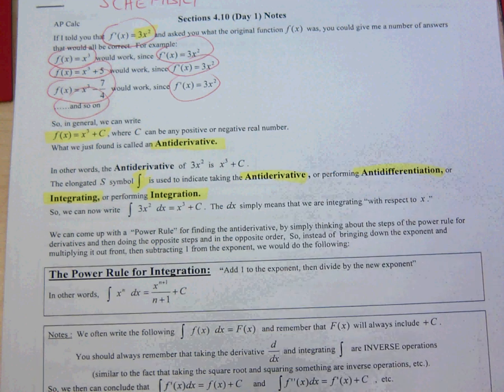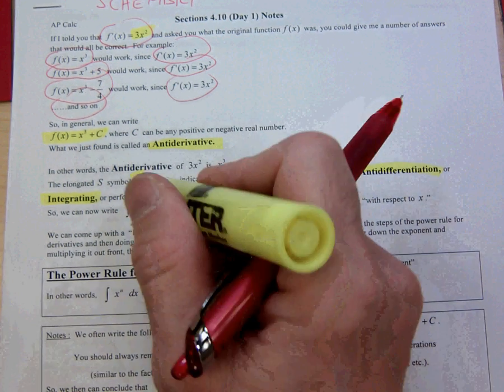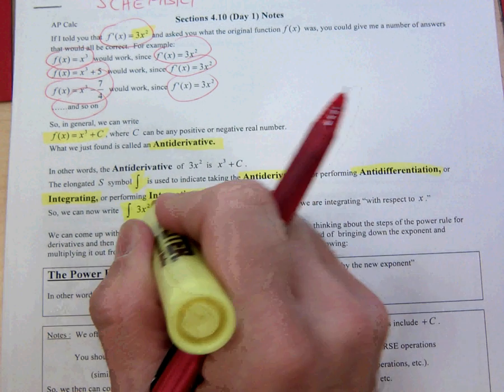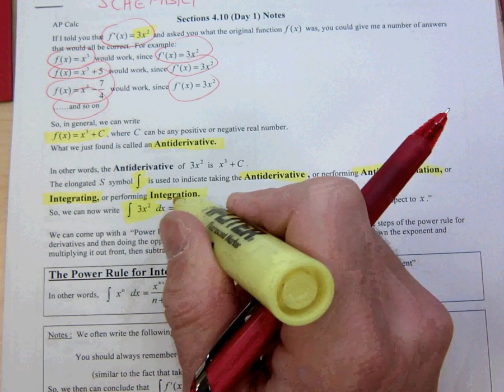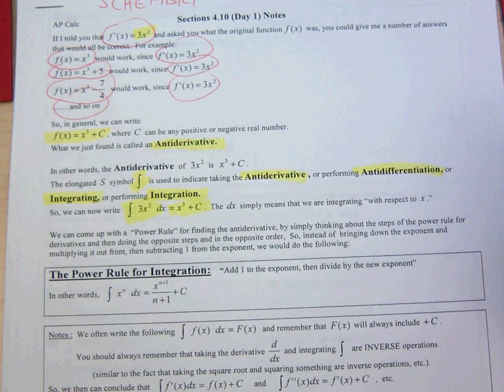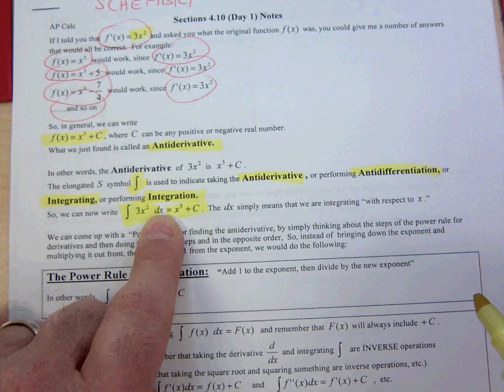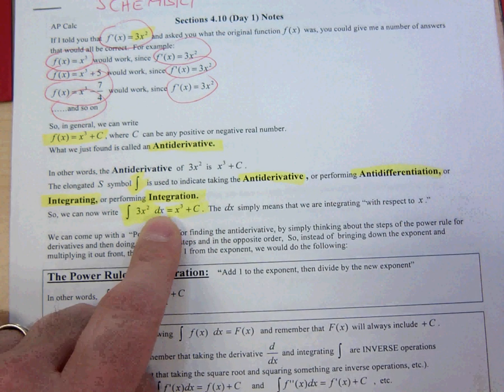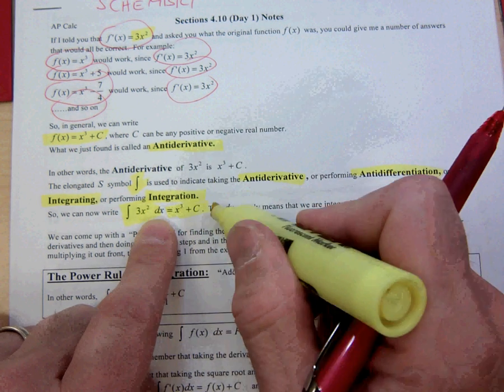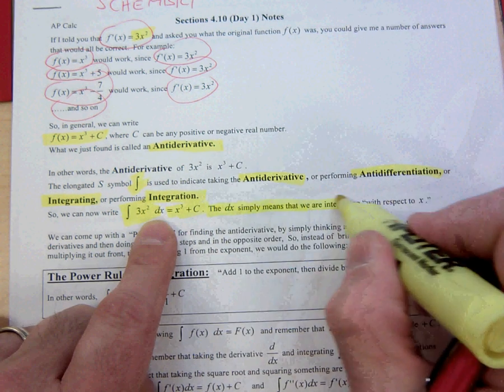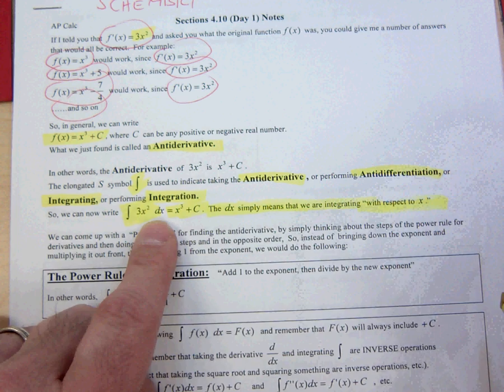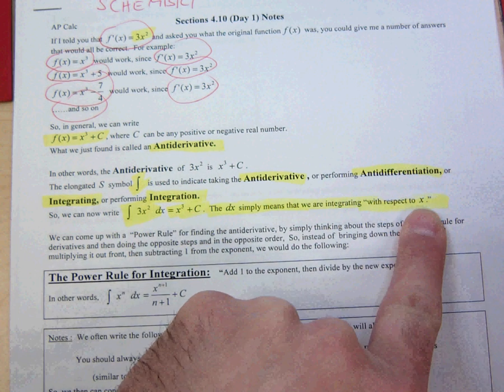With that elongated S symbol, this is the way we're going to write it. We can say the antiderivative of 3x squared is what? x cubed plus c, right? And by the way, see that dx? You have to have that. That's part of the integral. You can look at that as saying we are integrating with respect to x.